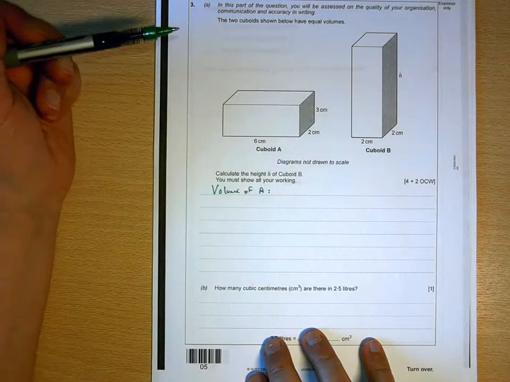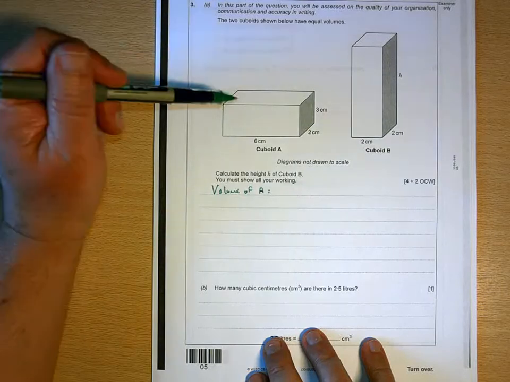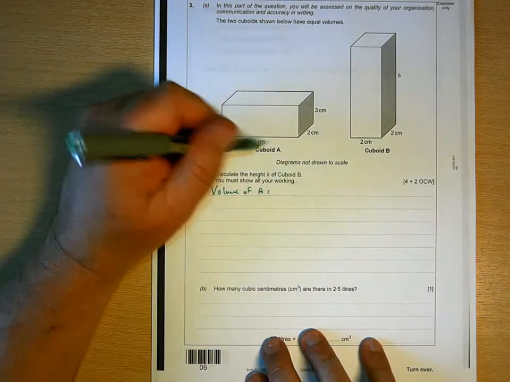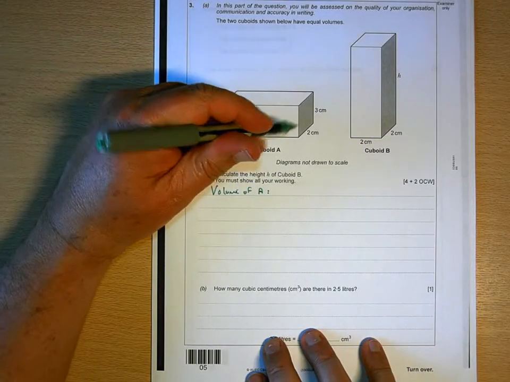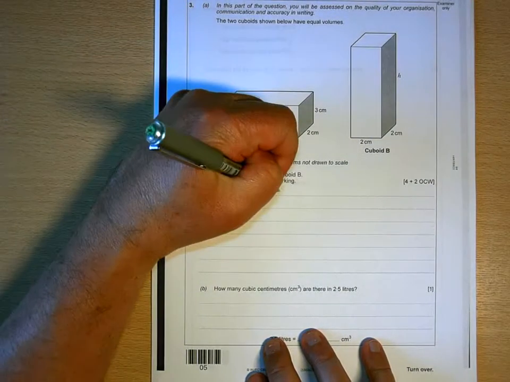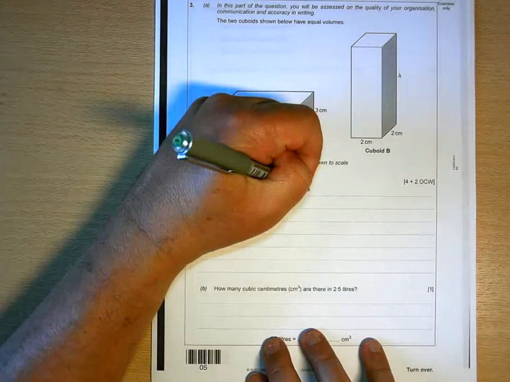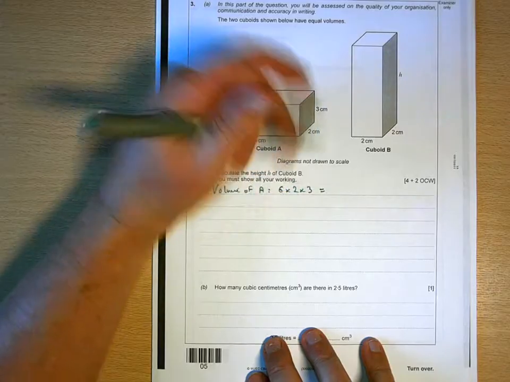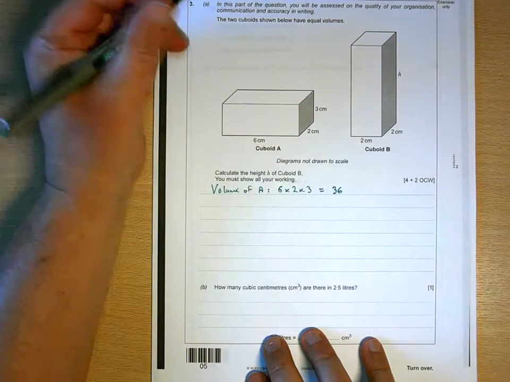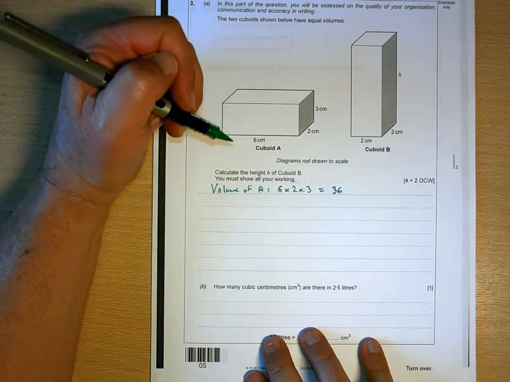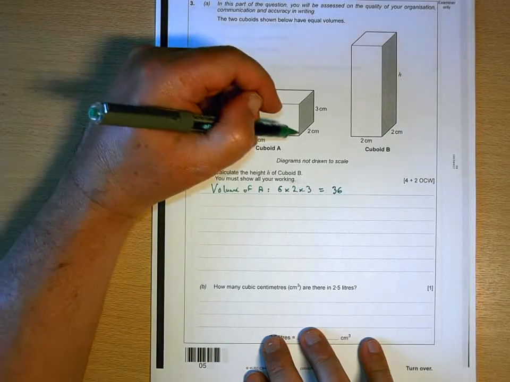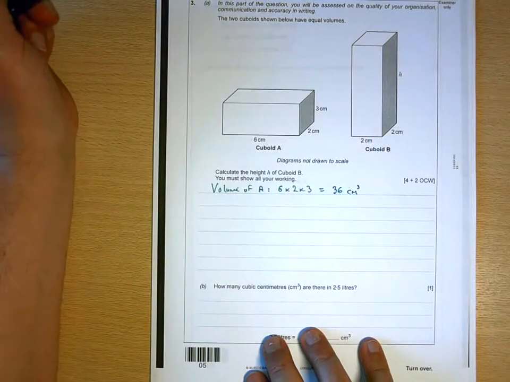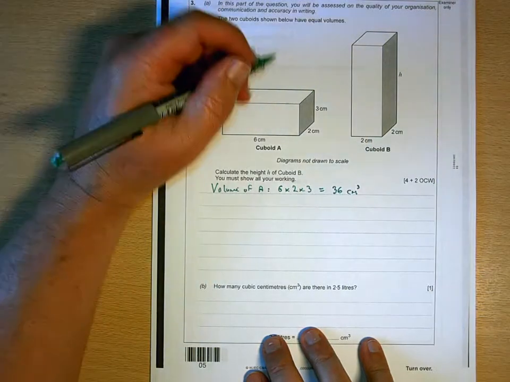To work out the volume of A, as a grade C or grade B candidate, it's fairly straightforward. You should be able to recall that the volume of a cuboid is length times width times height. 6 times 2 times 3. 6 2s are 12, 12 3s are 36. And here it's important that you put the right units in. The units are in centimetres, so the volume is in centimetres cubed.